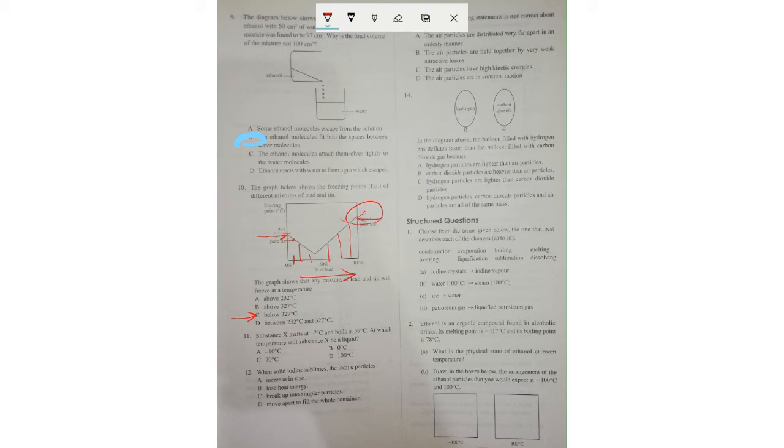Question number 11. Substance X melts at minus 7 Celsius and 59 is the boiling point. At which temperature will substance X be liquid? So it will be liquid between minus 7 and 59 because at 59 it will boil off. So the temperature between these two degrees is 0 degrees. 0 is above minus 7 and below 59 degrees. So the answer will be B.